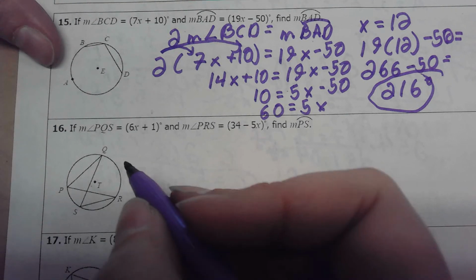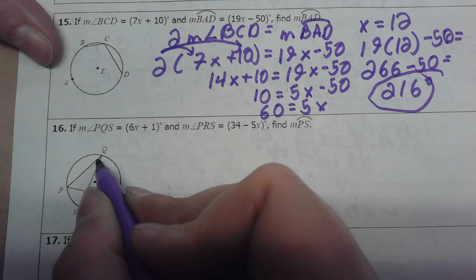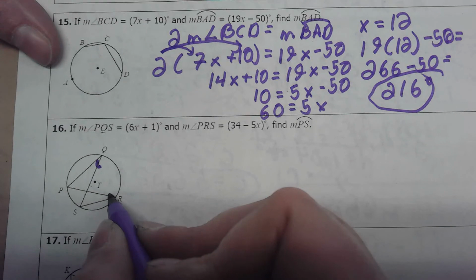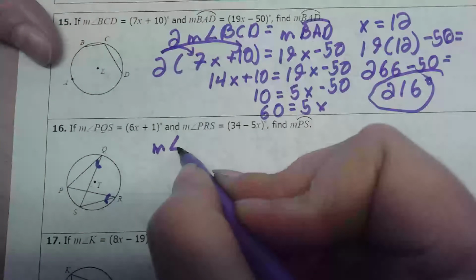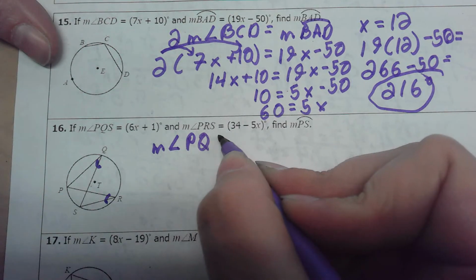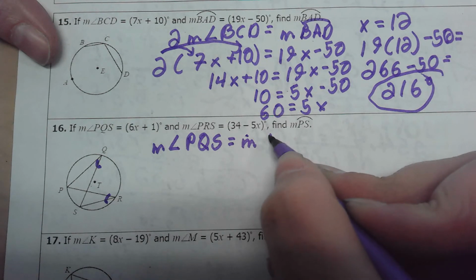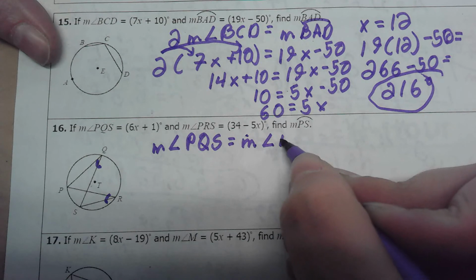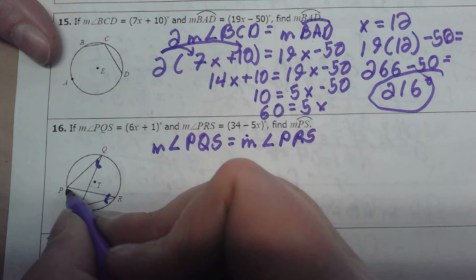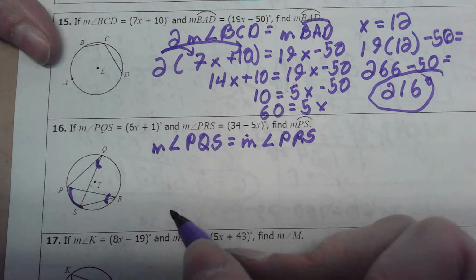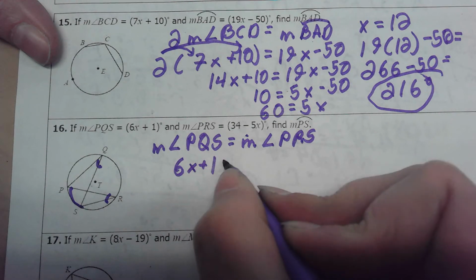are going to be congruent. So the measure of angle PQS, so that would be this angle right here, and the measure of PRS, those two are going to be congruent to each other. So those two are congruent. Overlapping angles with the same arc are congruent because they both share this arc, PS. So we just set them equal to each other, and we're going to solve for x.